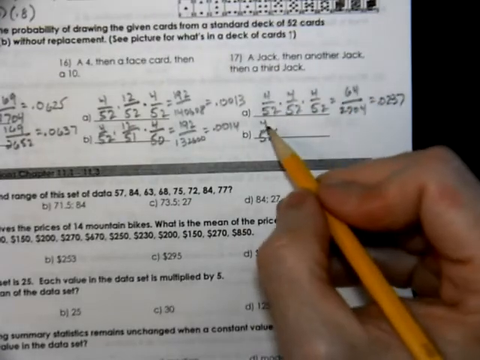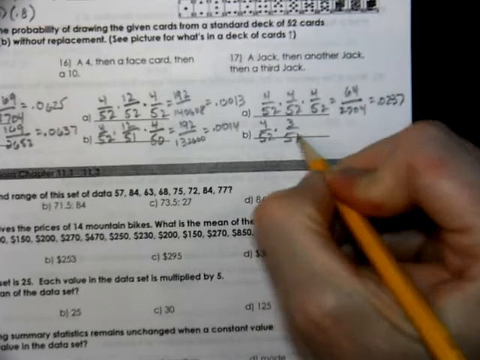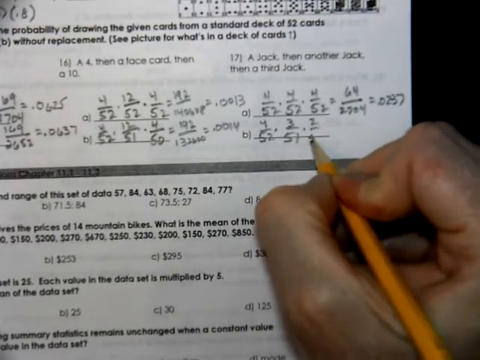If you're not going to replace it, you keep that jack out, so now there's only 3 out of the 51, and then 2 out of the 50.